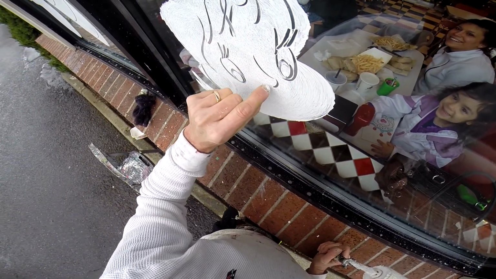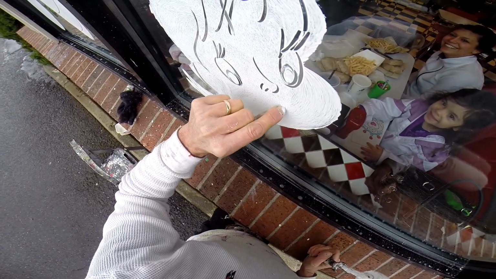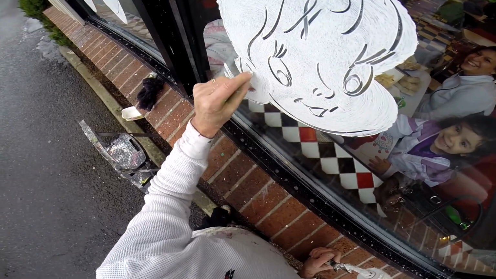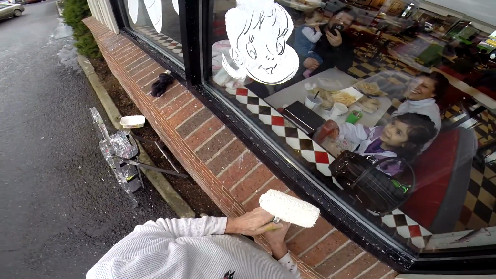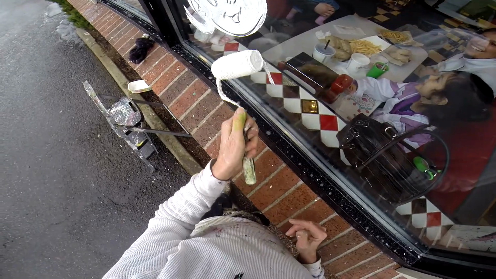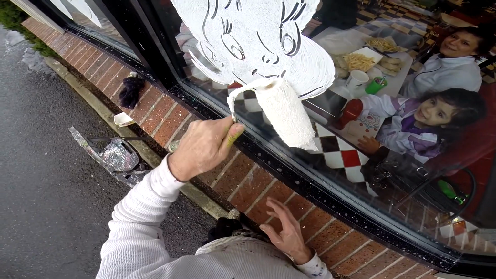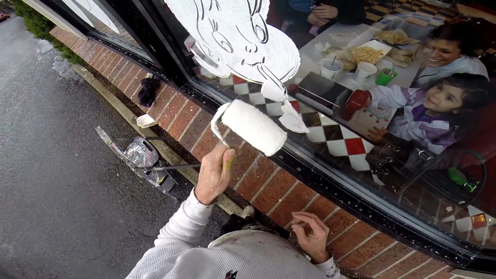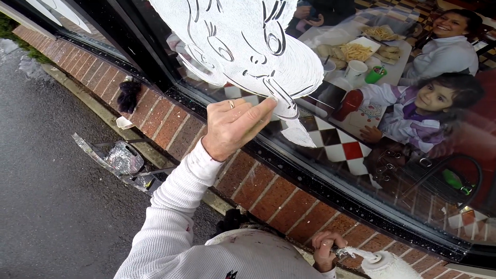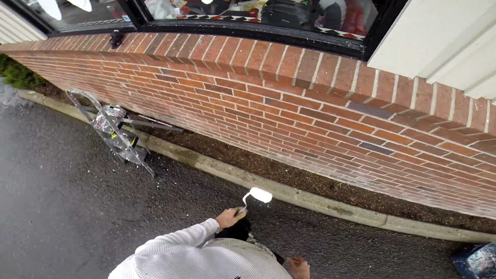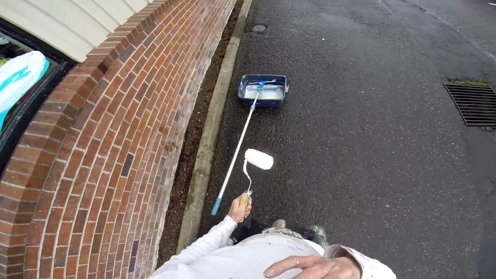Look at her, she's so cute. See, she has a tiny little nose. But she has her hand in her mouth. Put her hand in her mouth. There she is. People like that. I think it's funny.